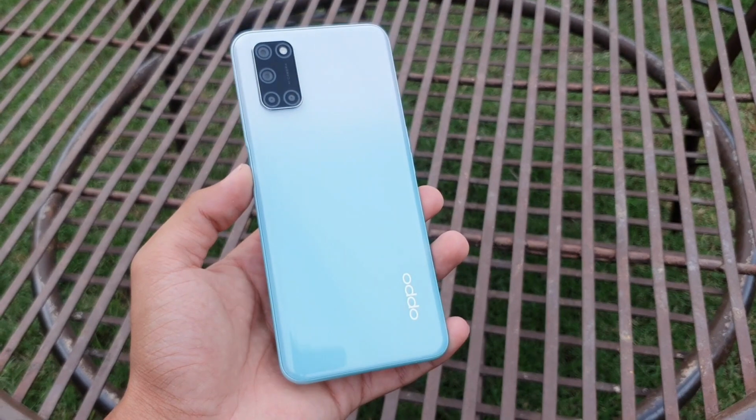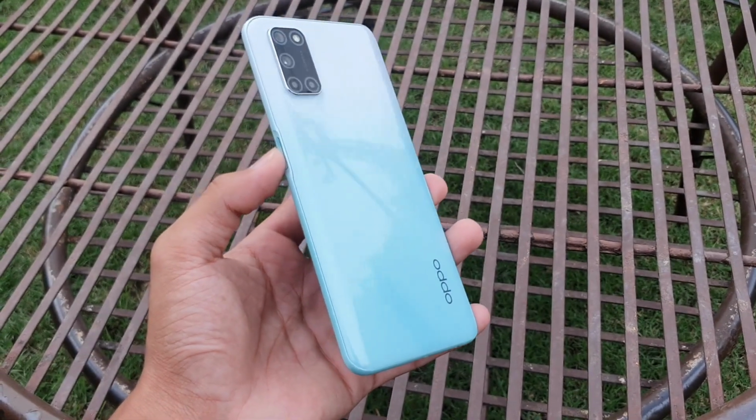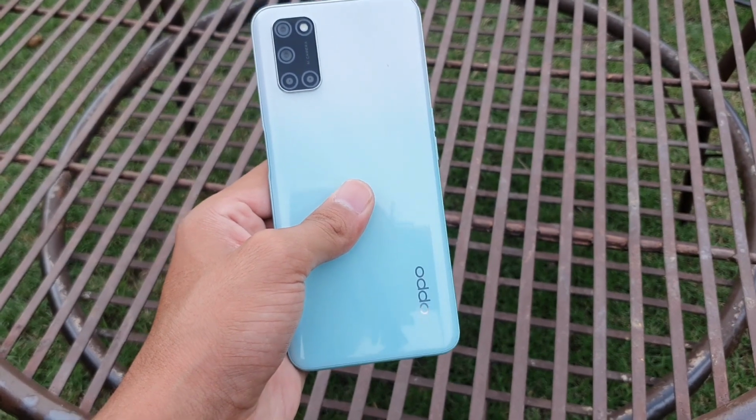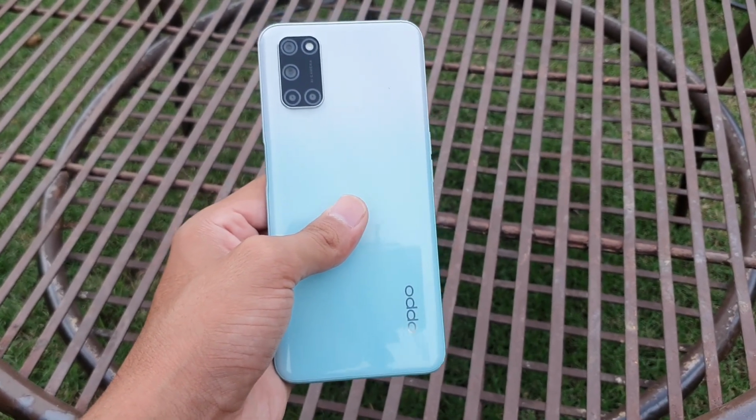Thank you so much for watching this camera test of the Oppo A52. Overall, regarding the camera performance of this phone, I have to say don't buy this phone if you want a camera.